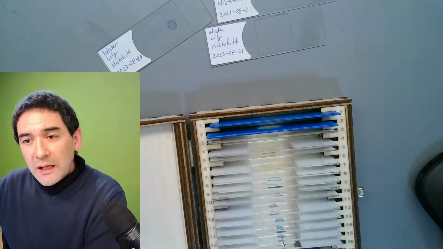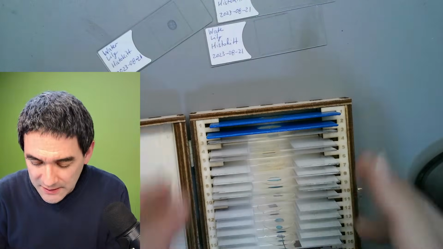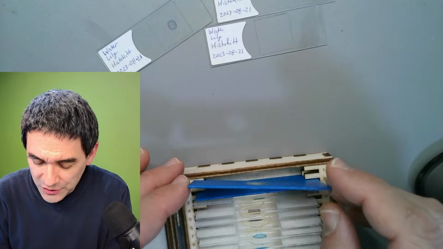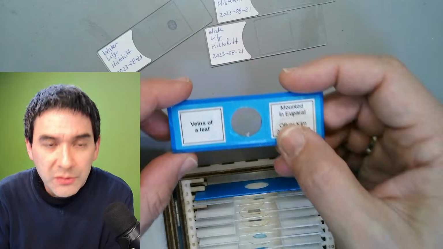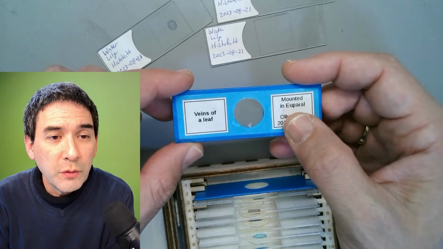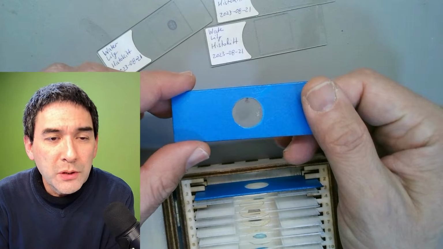Okay, let's have a look. I just want to show you first something that I tried to make several years ago. It's already over 10 years ago. This is a so-called paper-covered slide.